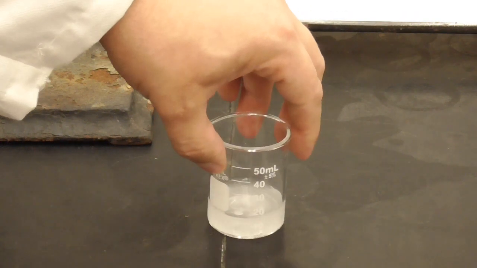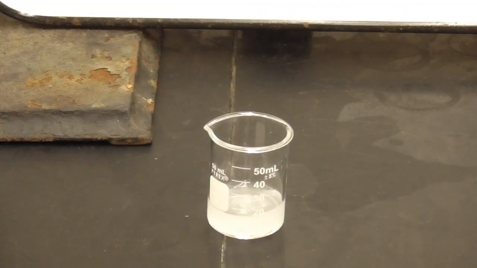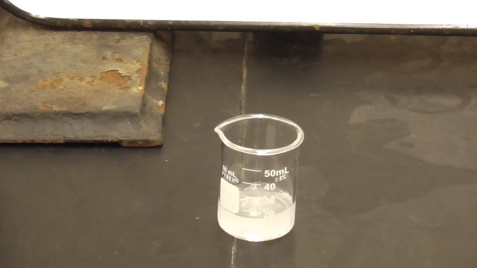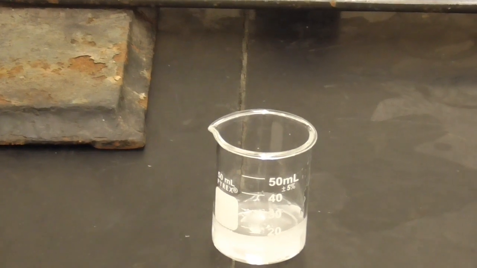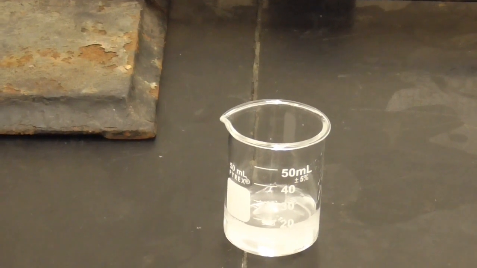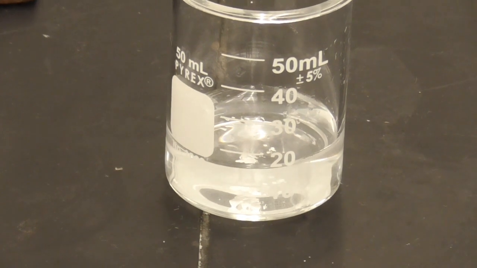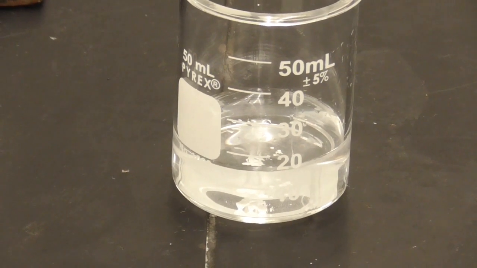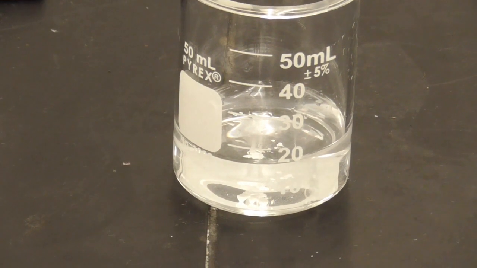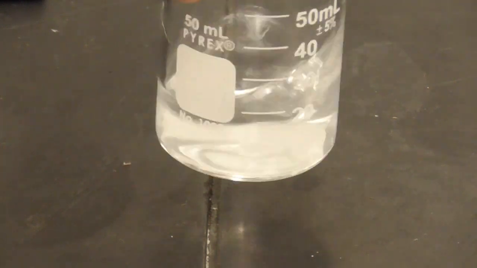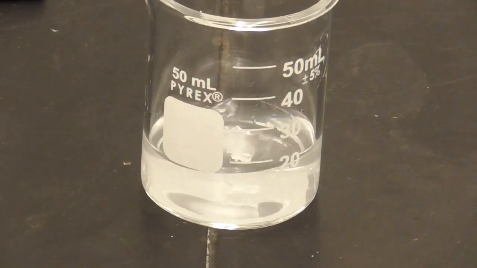Okay, so I don't know if you noticed that, but a bunch of it dissolved right when I added it, and it's still reacting. I'm going to try to tighten in on that, see if we can see that. Okay, so you should see that reacting.